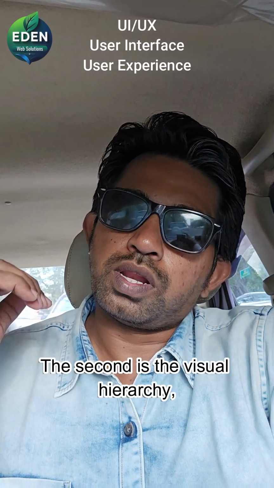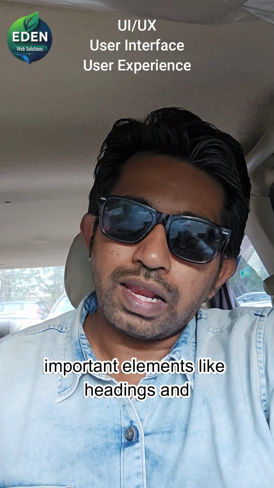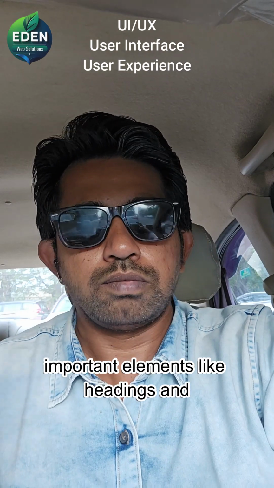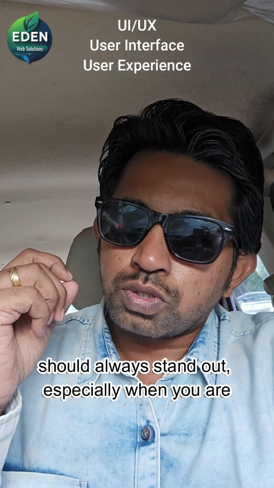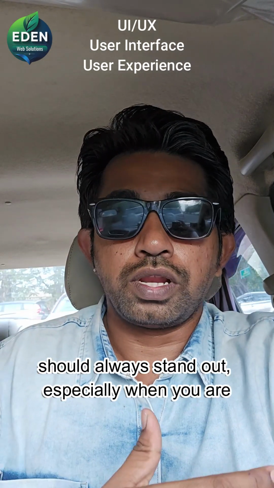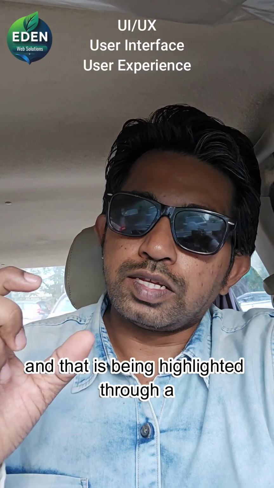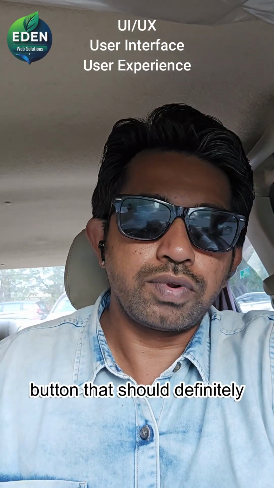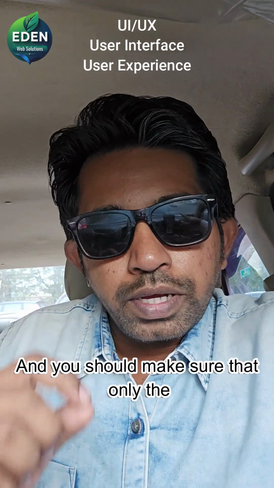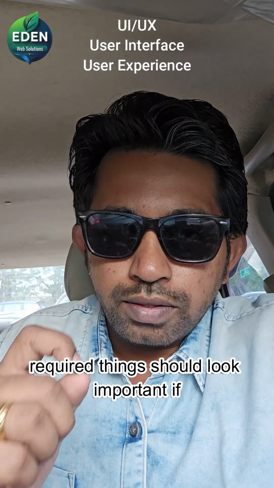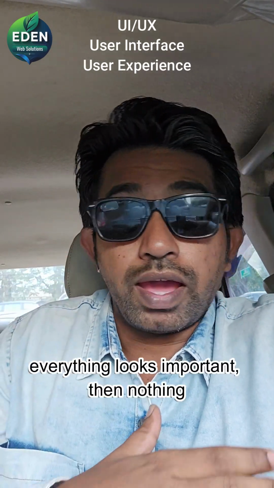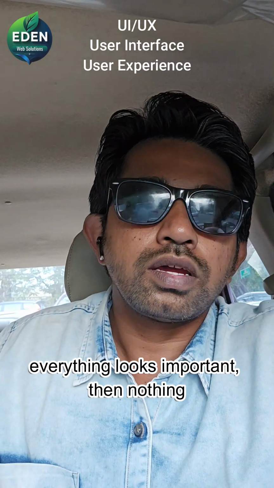Second is the visual hierarchy. Important elements like headings and buttons should always stand out, especially when you are keeping an offer or something and that is being highlighted through a button. That should definitely stand out, and you should make sure that only the required things look important. If everything looks important, then nothing looks important.